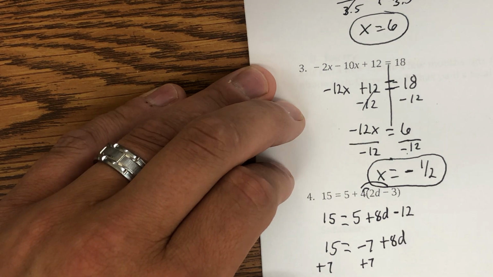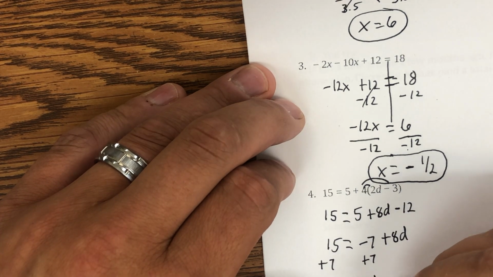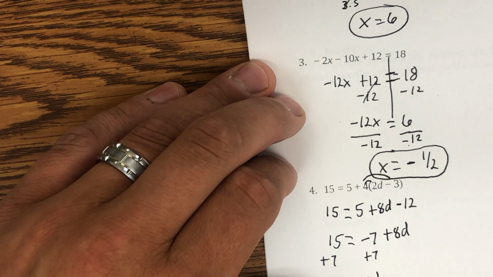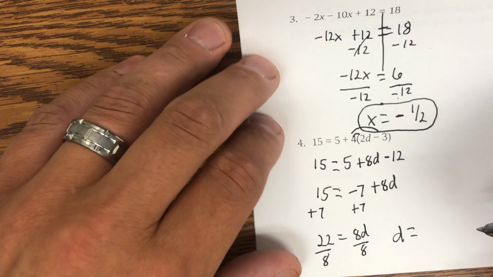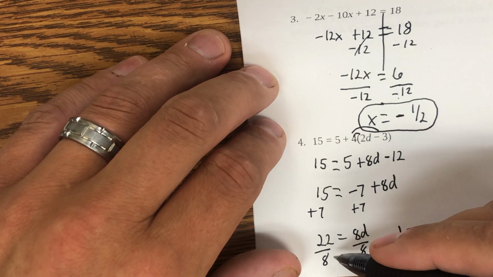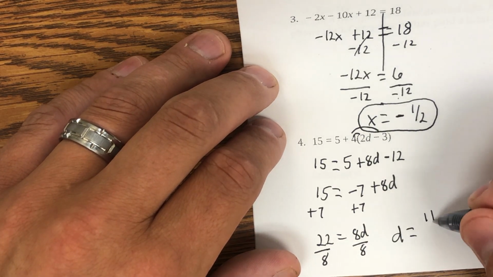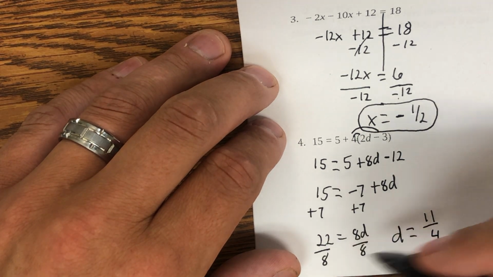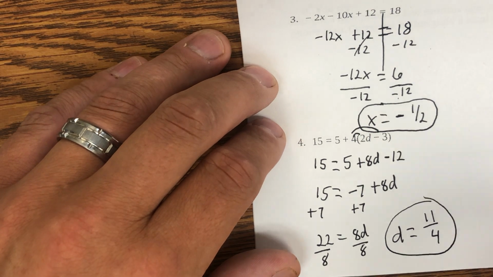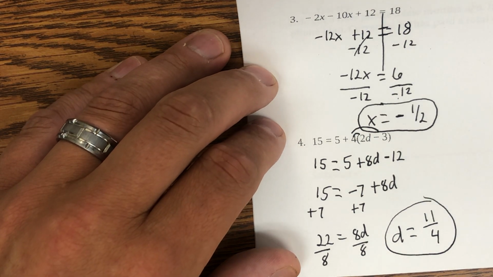And then we'll divide both sides by 8. And again, we got a fraction. I'm just going to leave that as 22 over 8. I could also reduce it down to, let's see here, 22 over 8 would reduce to 11 over 4. 2 goes into 22 11 times, 2 goes into 8 4 times. And we found our solution.